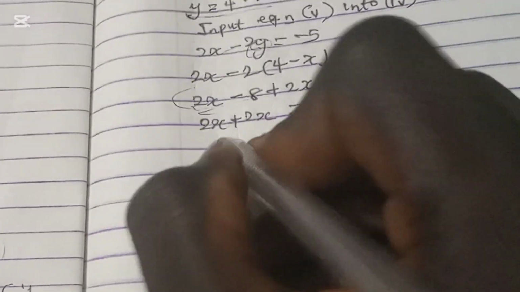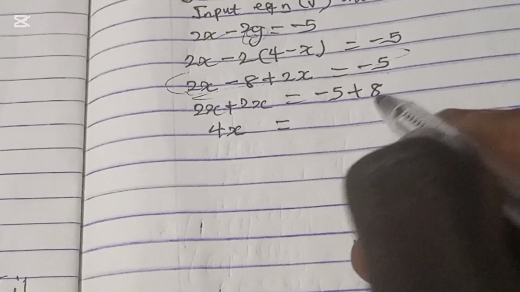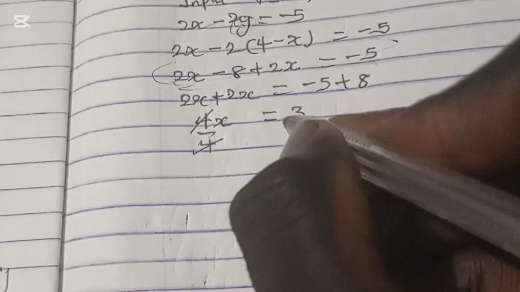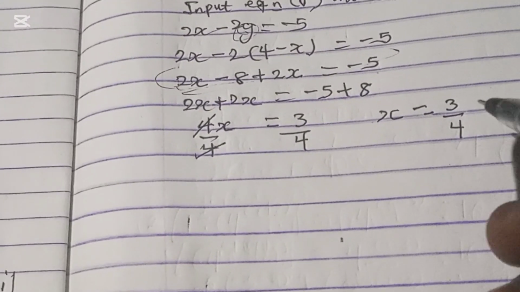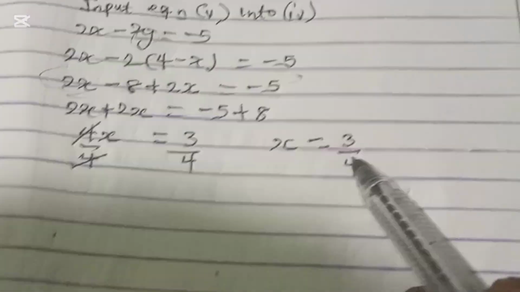So that will be 2x plus x, we have 3x equals minus 5 plus 4. We have 4x equal to 8 minus 5, that's 3. Divided by 4, 4 cancels 4. So we are having x equal to 3 over 4. Now, we have already gotten x. We also need to get y.